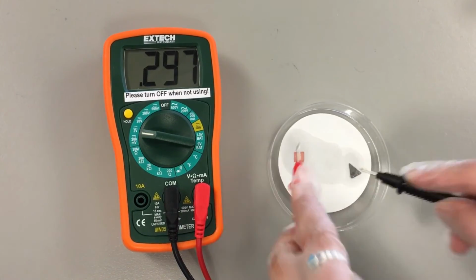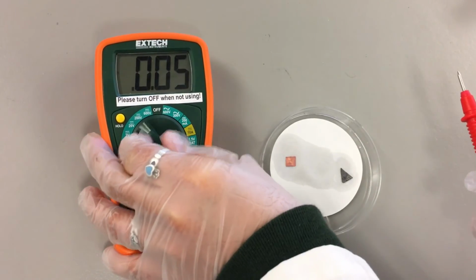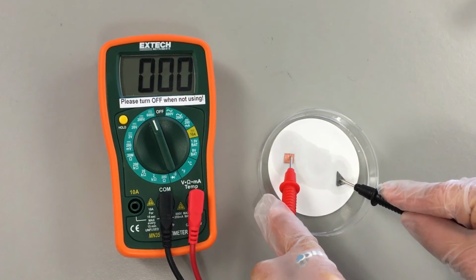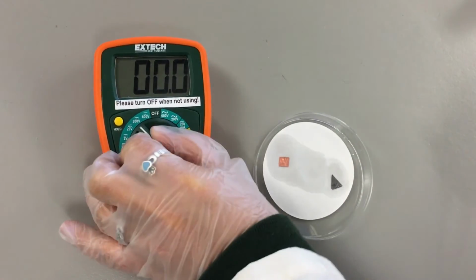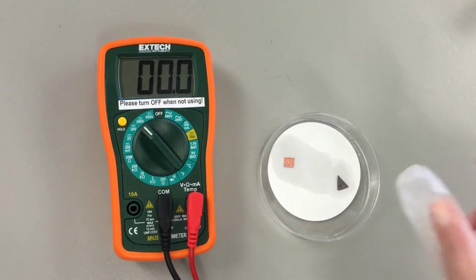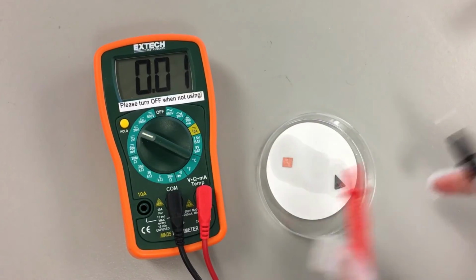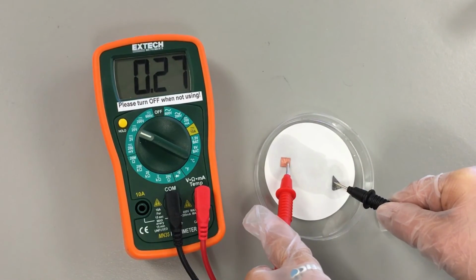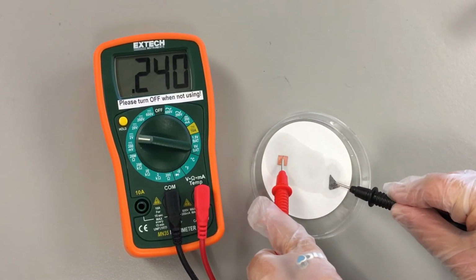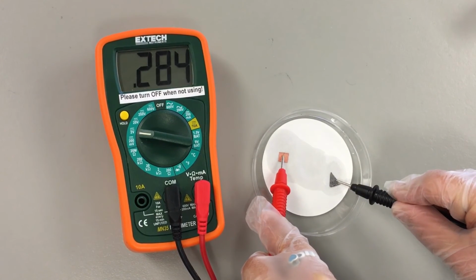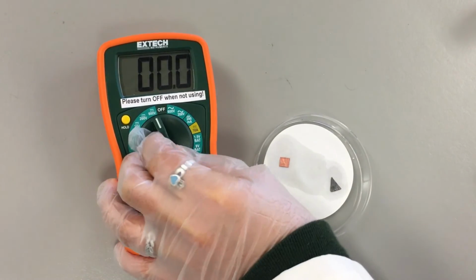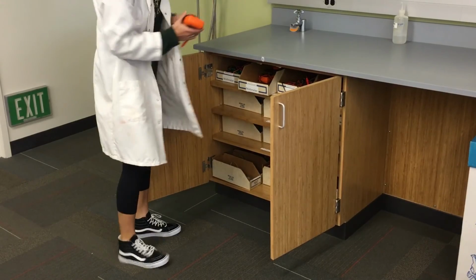Also, if your setting is too high, you will get a reading of 0. If it still reads 0, you might want to try a smaller scale reading on the dial. When you are done with your reading, be sure to put away all equipment neatly in their proper locations.